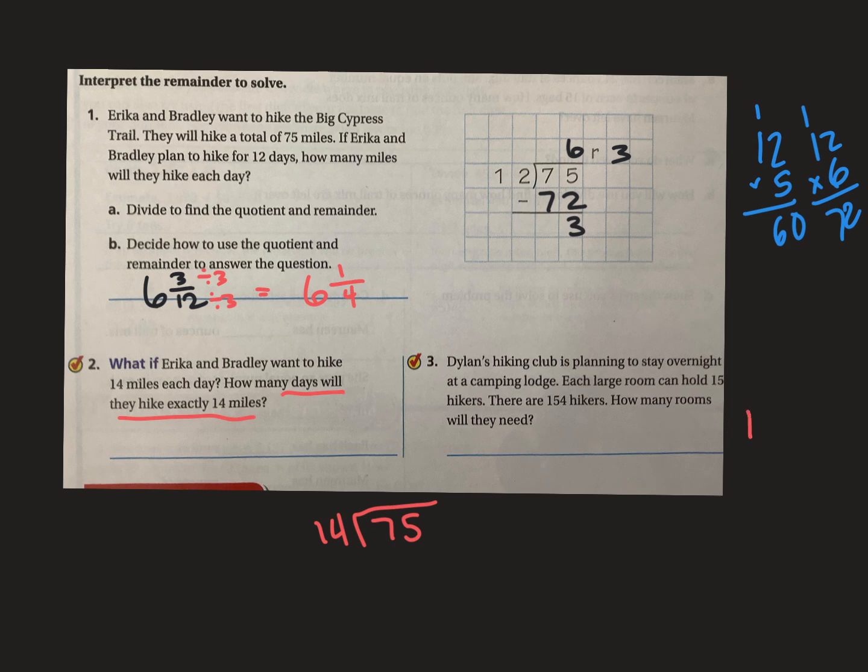Let's try 14 times 5 and see what we get. That's 70. That's as close as we're going to get. So let's call that 5. And we will have 5 out of 14 left over, right? But they asked how many days will they hike exactly 14 miles? They will hike exactly 14 miles for 5 days. And then after that, they'll have some left over, but they're going to be doing another hike that's a few miles shorter. So it won't be as long, it'll be a short hike. So we change that depending on the question they asked of us.